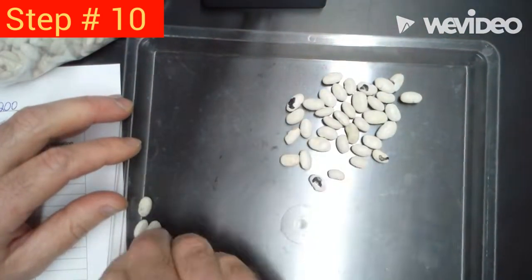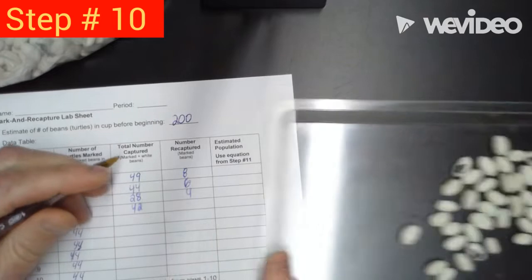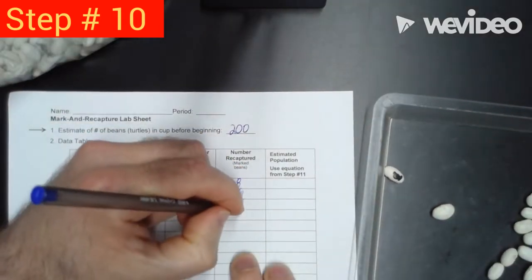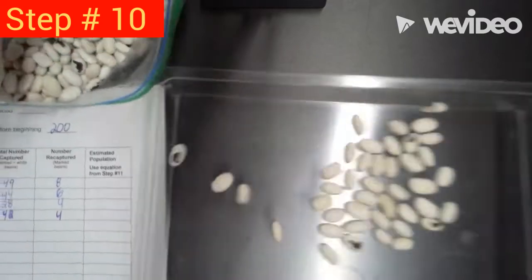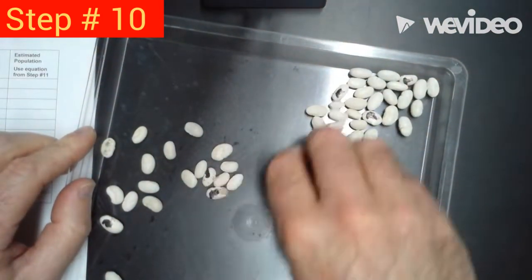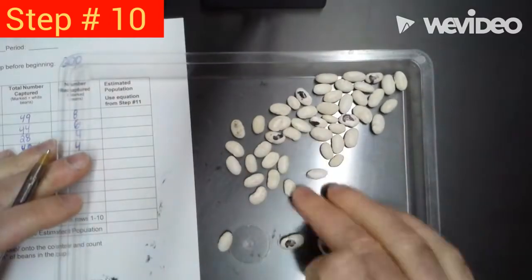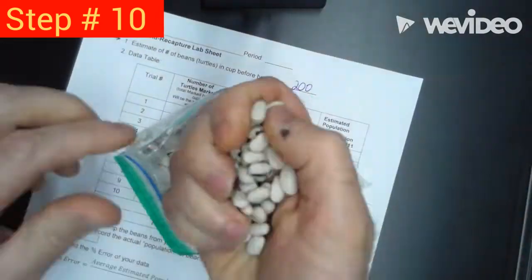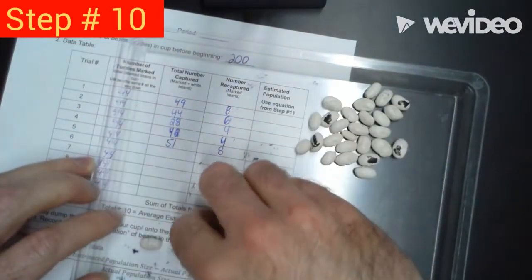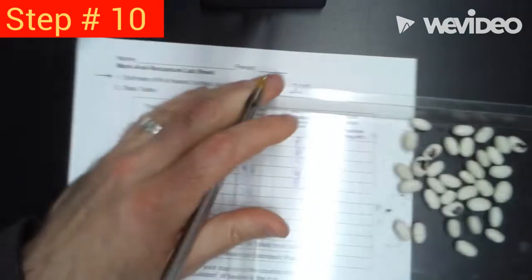Two, 12, 8, 2, 3, 4. 42. And it looks like 4 of them have been recaptured. And 2, 4, 6. 6.